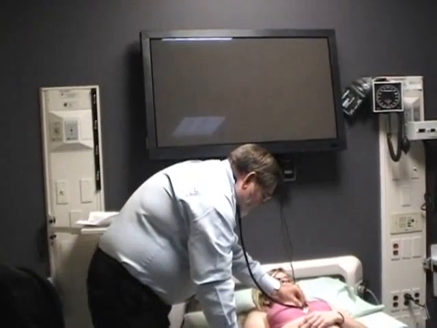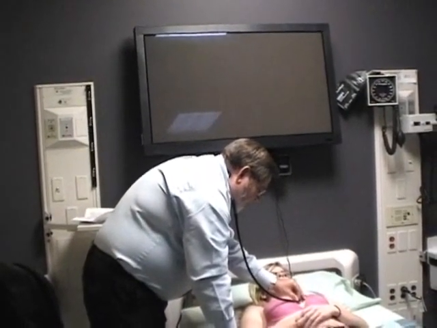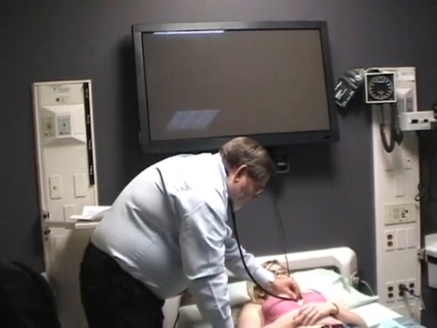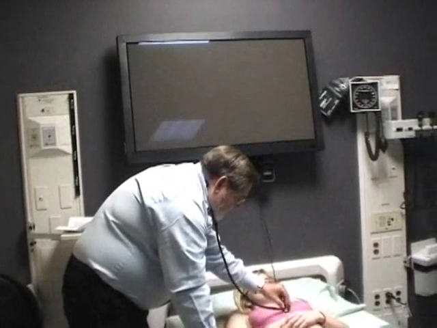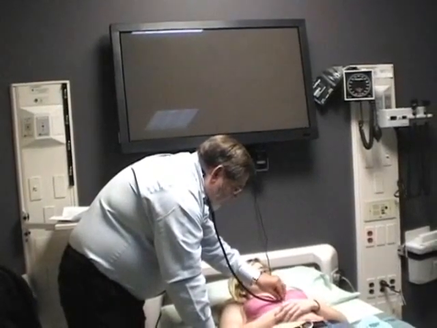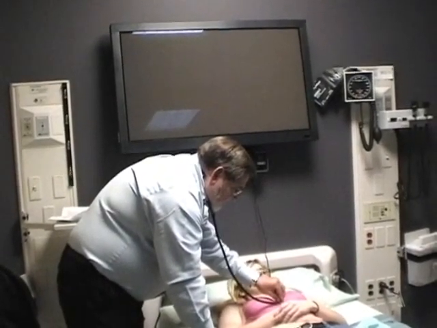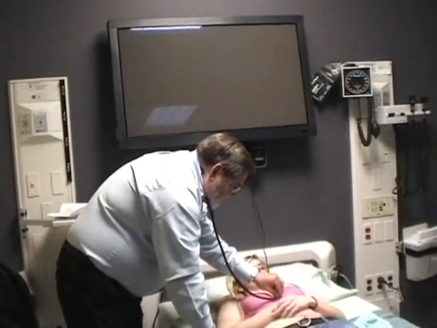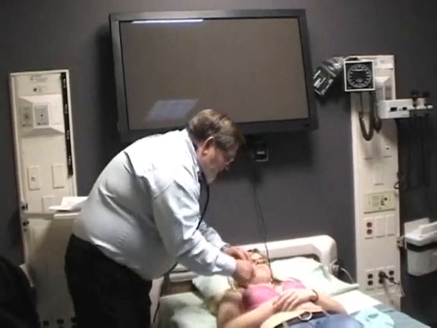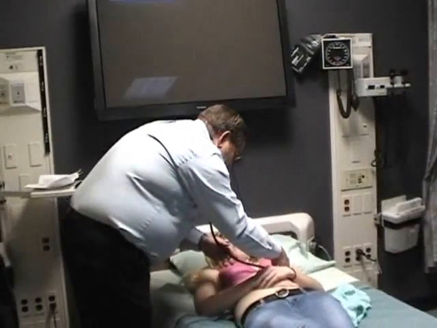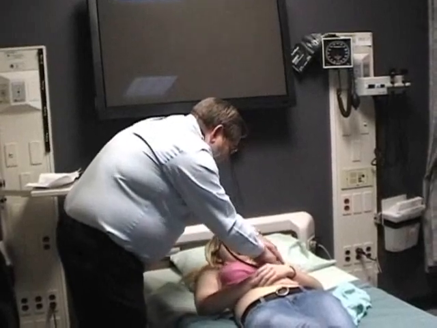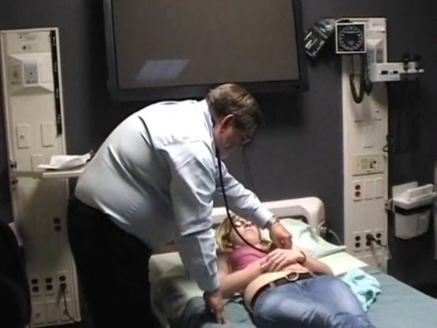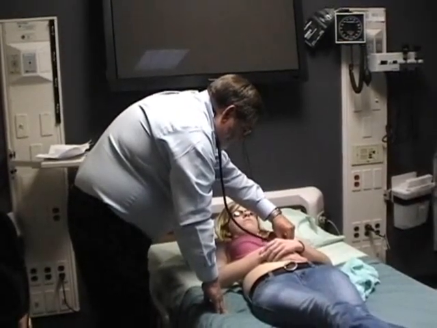Third intercostal space, left sternal border, Erb's point. S1, S2 are equal. Fourth intercostal space, tricuspid site, left sternal border. S1 is louder than S2. Fifth intercostal space, mid-clavicular line. S1 is louder than S2.